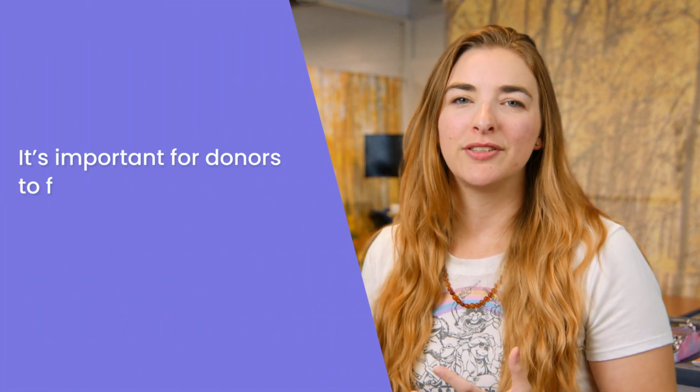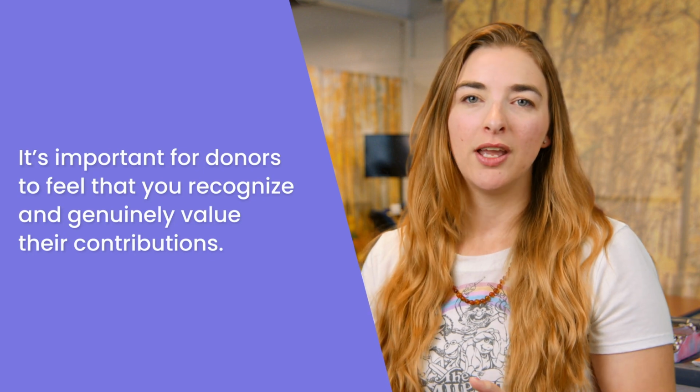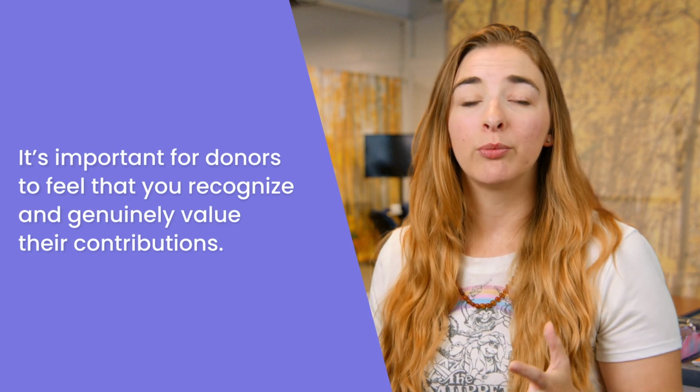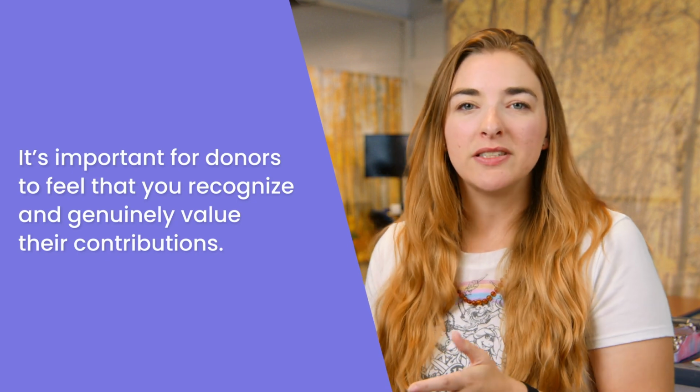When you send out appeal letters or new asks, always begin by expressing gratitude for what your supporters have already contributed, whether it be finances, volunteer hours, serving on committees, or even simple things like showing up to events, spreading good word of mouth, and following you on social media. It's important for donors to feel that you recognize and genuinely value their contributions. You may also consider holding an annual appreciation event or even individual events for different segments of donors.